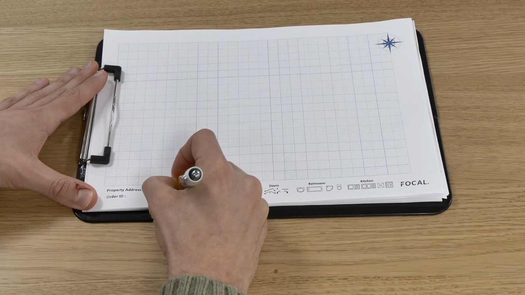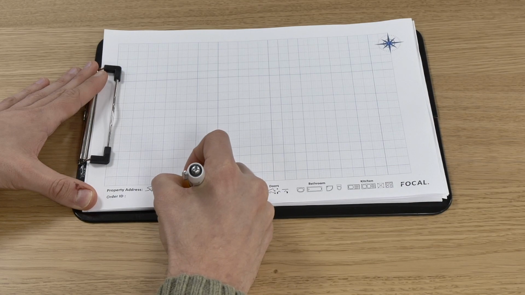When you're ready to go, write down the property address and then the reference number on the page. Remember to note this down on every piece of paper, especially if the floor plan spans across multiple pieces of paper. Draw everything on the same orientation as well, as this will help the AutoCAD team draw everything up later on down the line. So you're ready to go and ready to make your first mark.